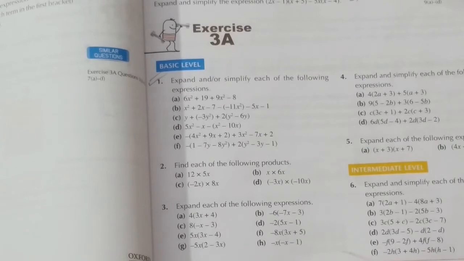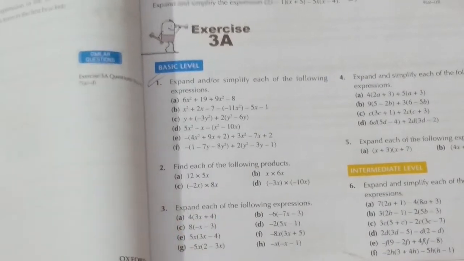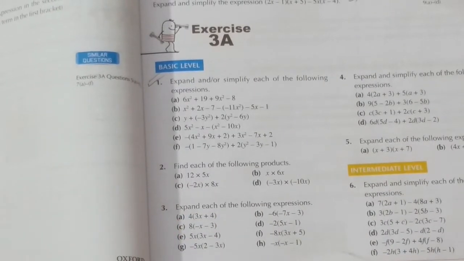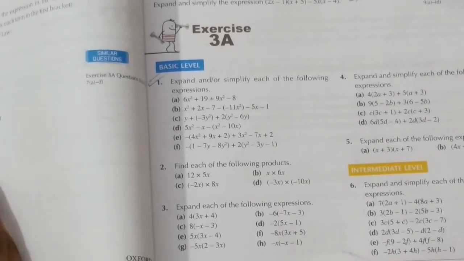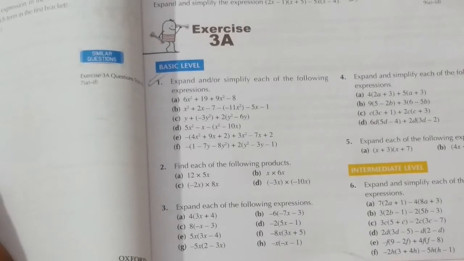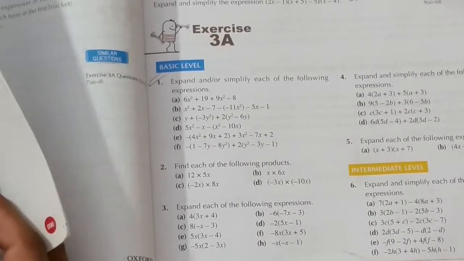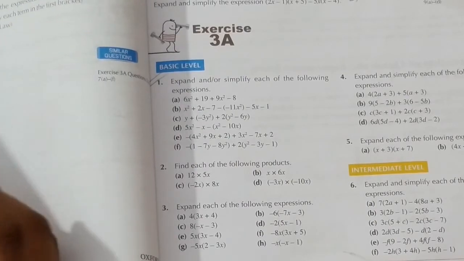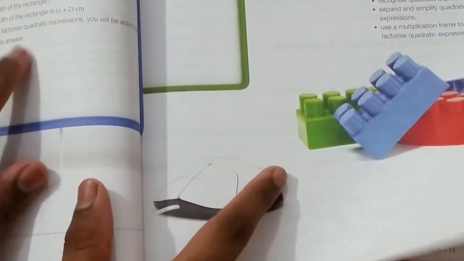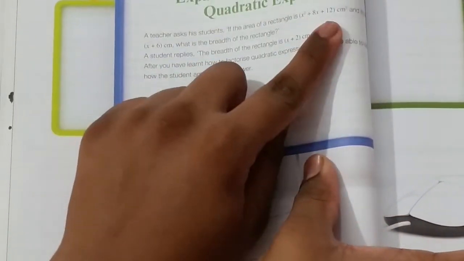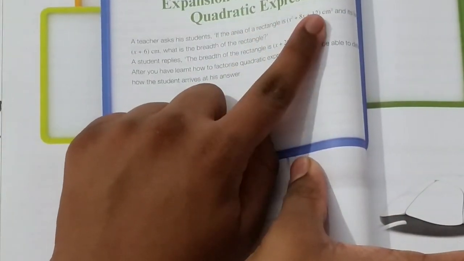In this video, we are going to start a new chapter of the same book, that is book 2, that is also known as D2, and this is chapter number 3 of this book. So we are going to continue with this chapter. We are going to start with this chapter, and its name is Expansion and Factorization of Quadratic Expressions.